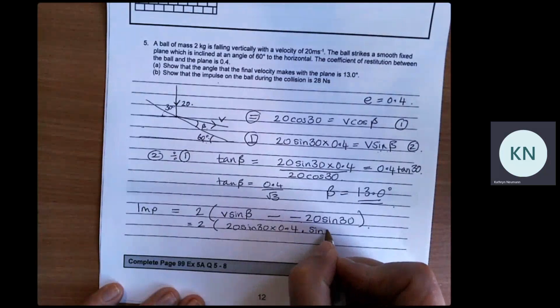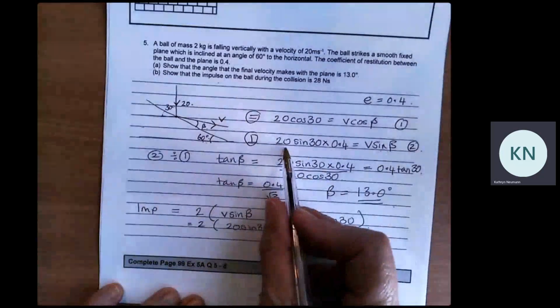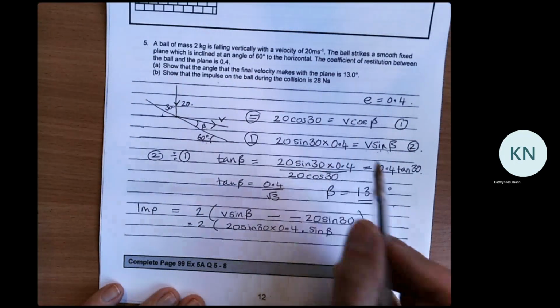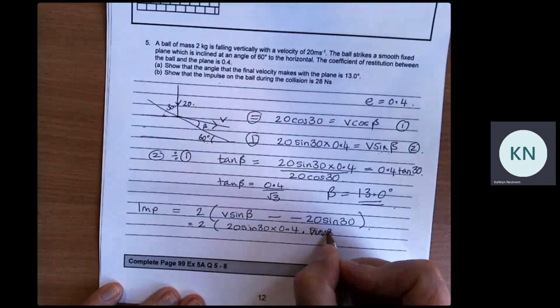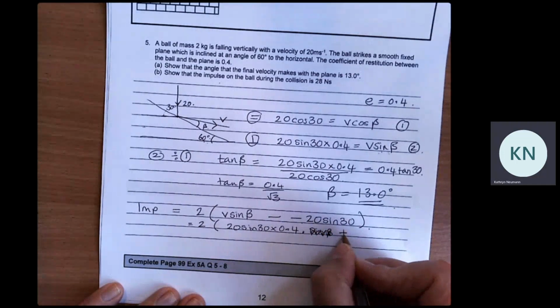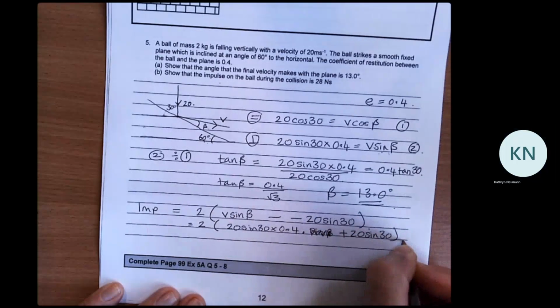Multiplied by sine of beta. So v sine beta is 20 sine of 30 times 0.4. There's an extra sine beta in there, so we just need that bit there. And we're going to add on 20 sine 30.